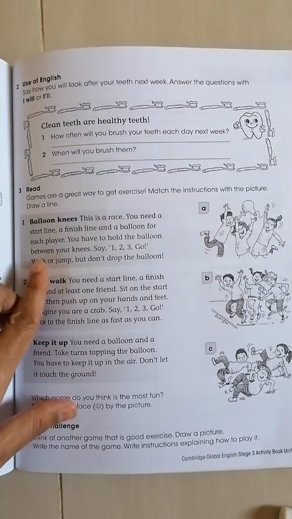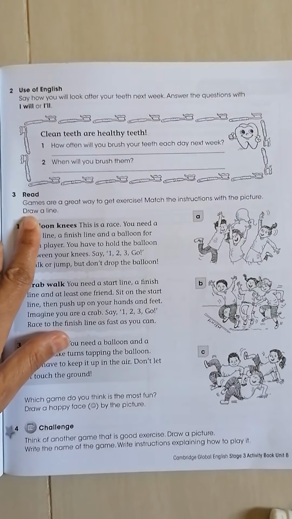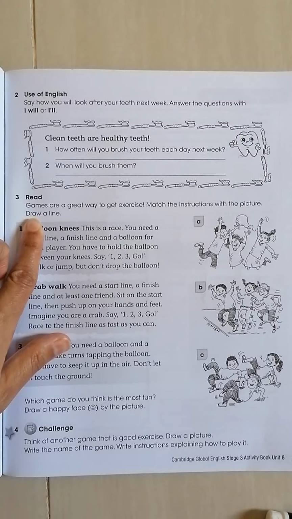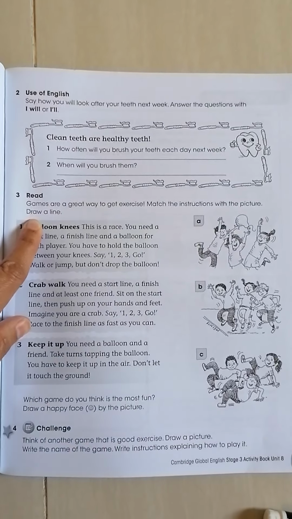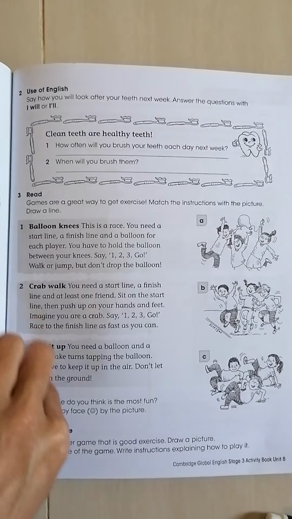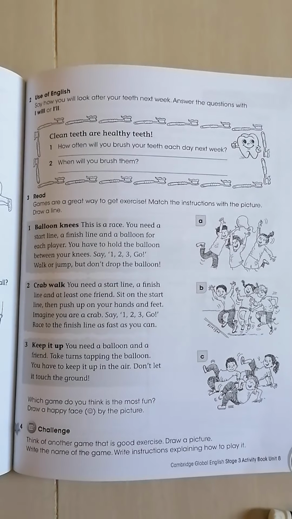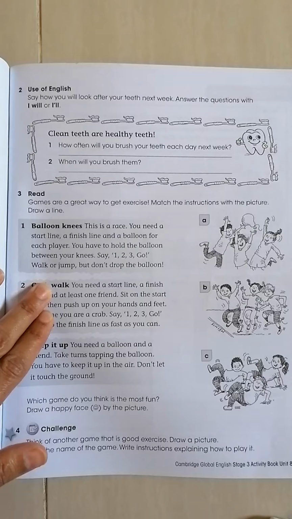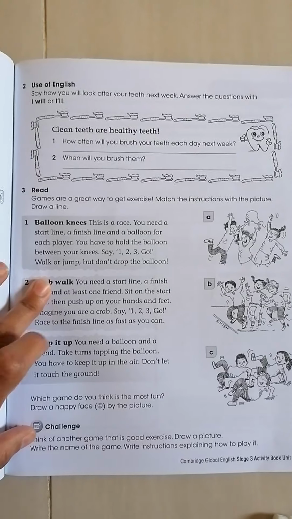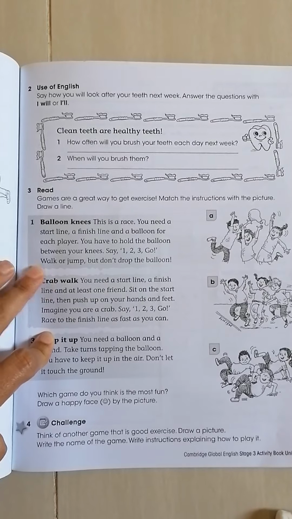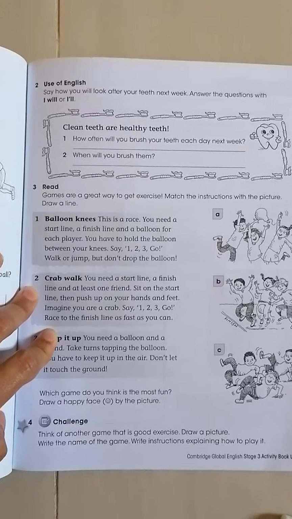Okay? Now, games are a great way to get exercise. Match the instructions with the picture. Draw a line. We have to read these games and to match them to the picture. We will do it. We will read them. We will talk about these games in the Zoom lesson. So please be there. Okay?